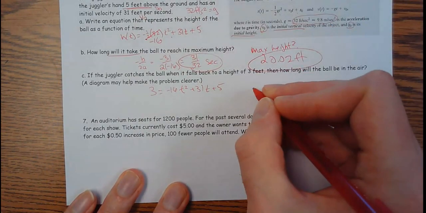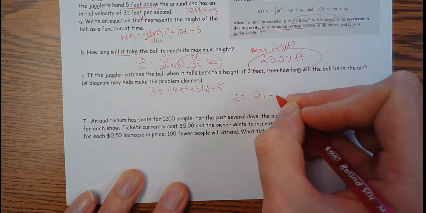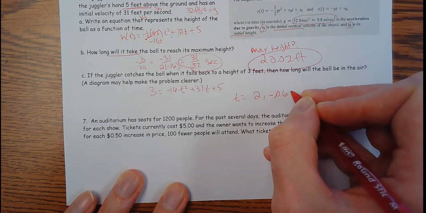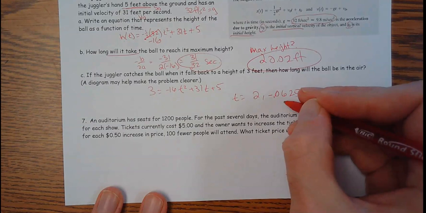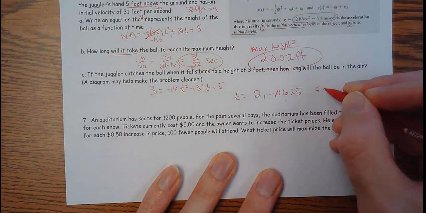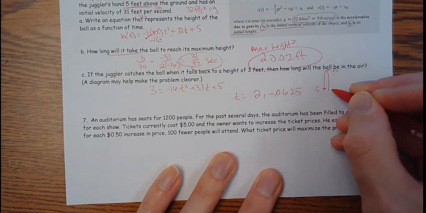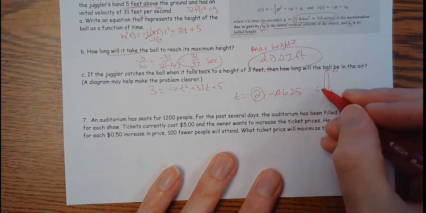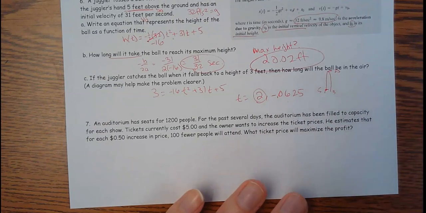It does end up being, the two answers are 2 and negative 0.0625. So obviously we didn't go back in time. What that's saying is it leaves their hand at 5 feet, goes up to 20 feet, and then comes back down to 3 feet. And it took 2 seconds to do that. The negative 0.06 was if we went back in time to 3 feet this way, but we can't go back in time, so that one's out.